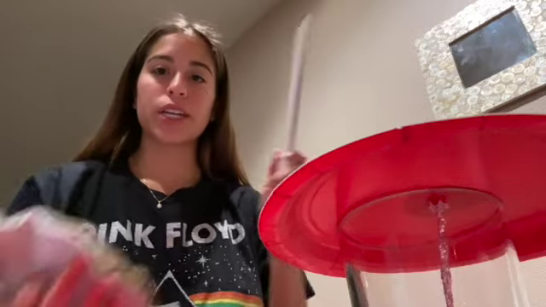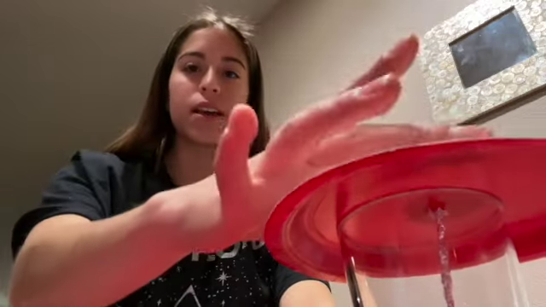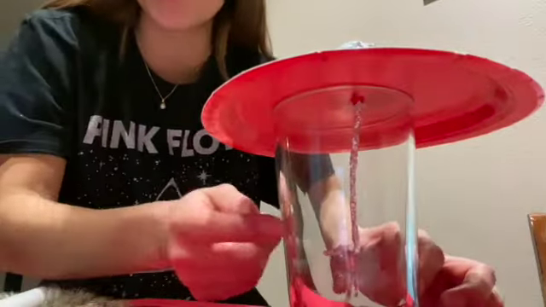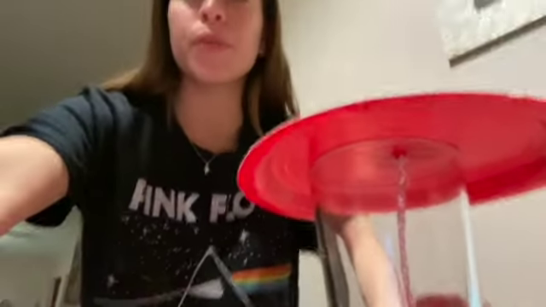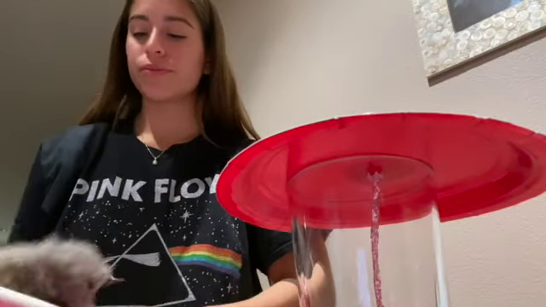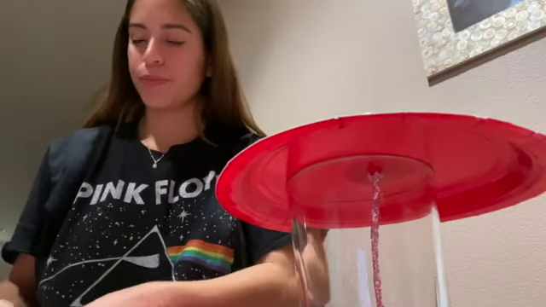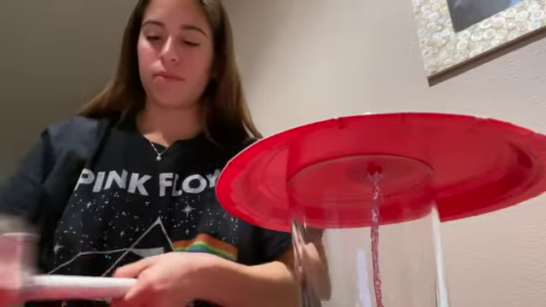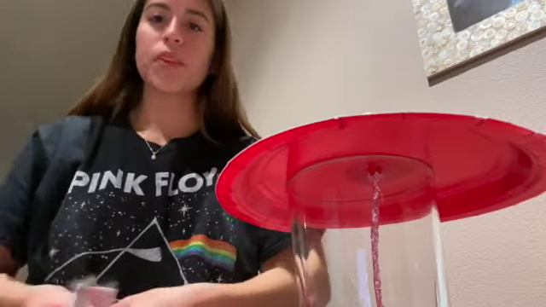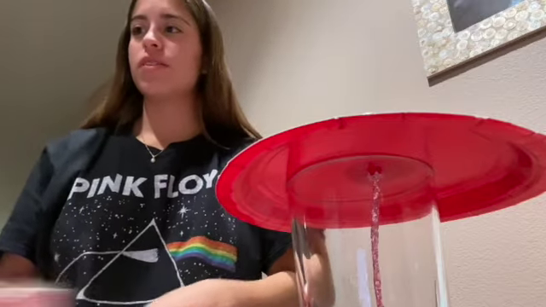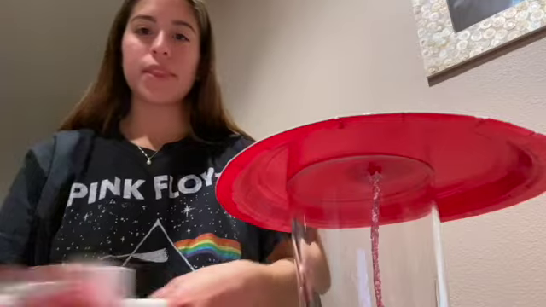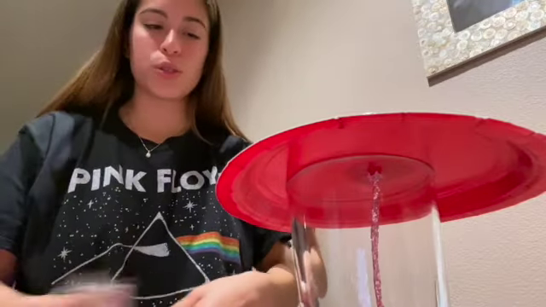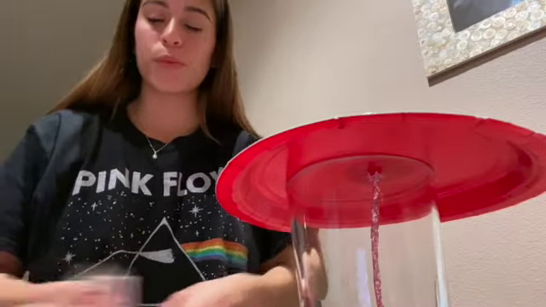So now we're gonna charge our rod again, but in this case, we're gonna get it close to our electroscope, which is our setup here. So we're gonna go ahead and charge the rod. And then we're going to get it close to our electroscope.